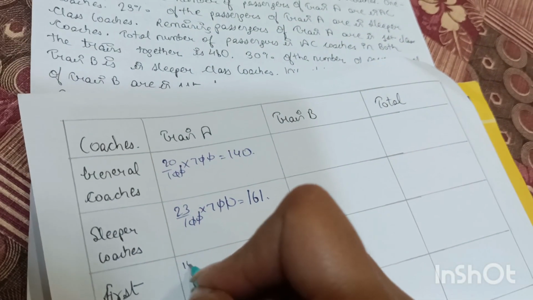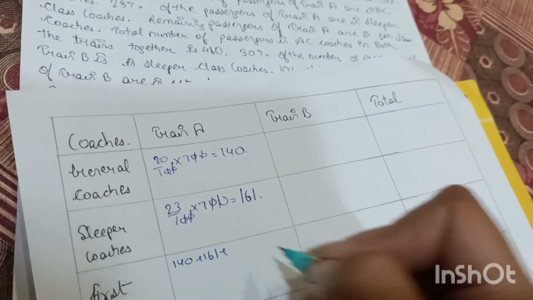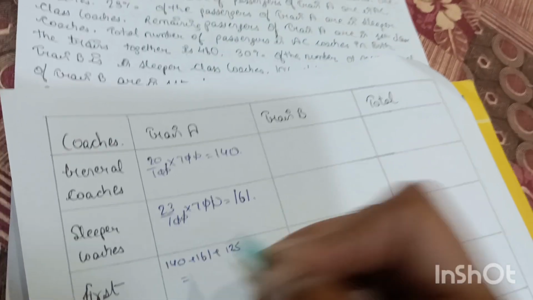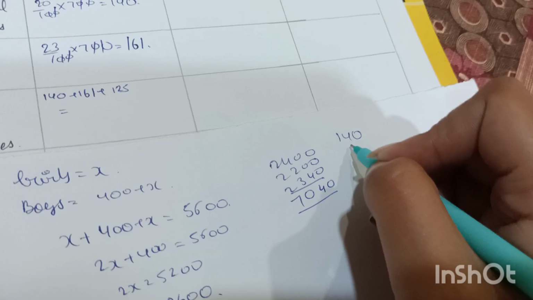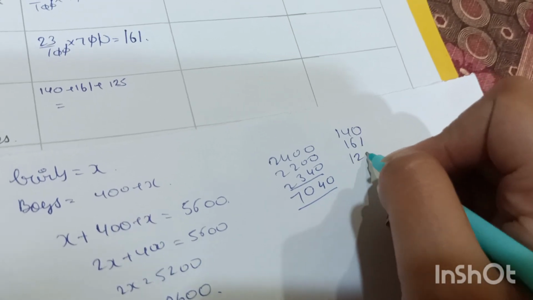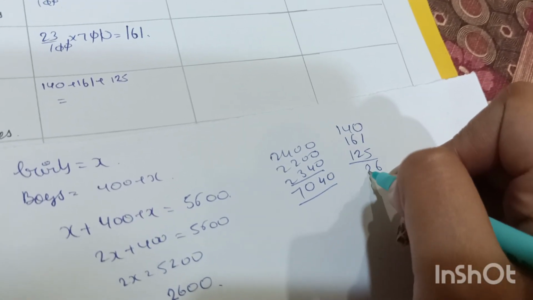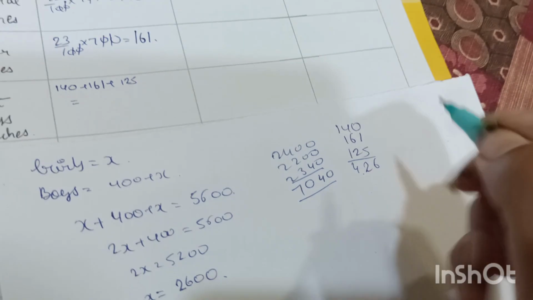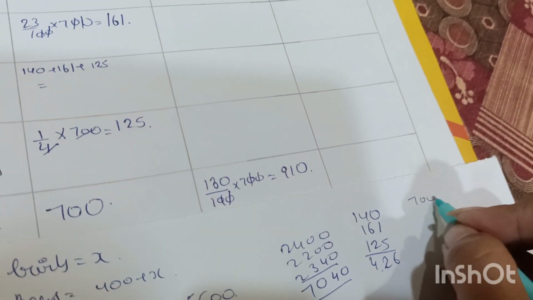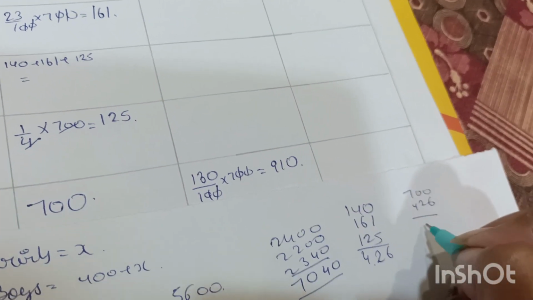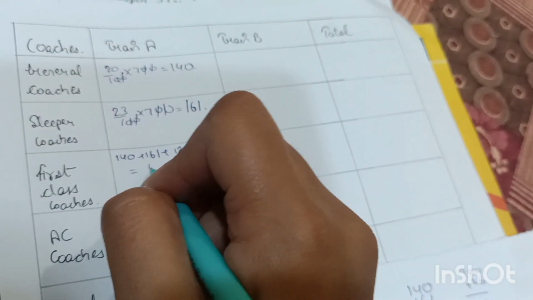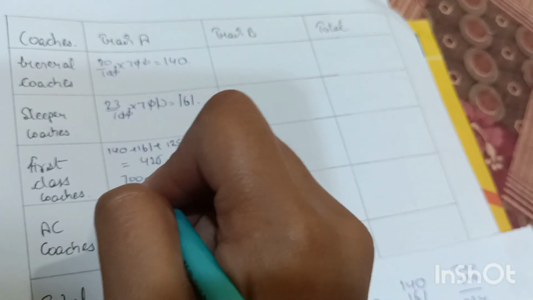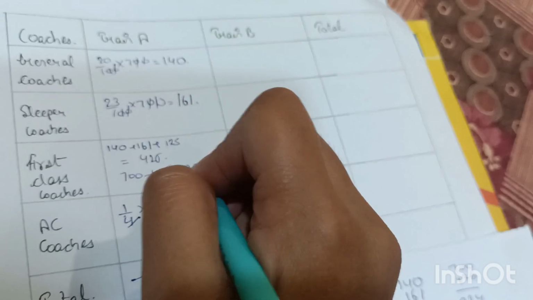So when you add all of these, you will solve it out: 140 plus 161 plus 125. So we have to subtract it from 700. You will get 426, then 700 minus 426, you will get the value as 224.